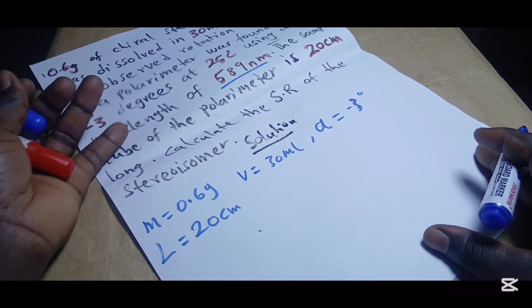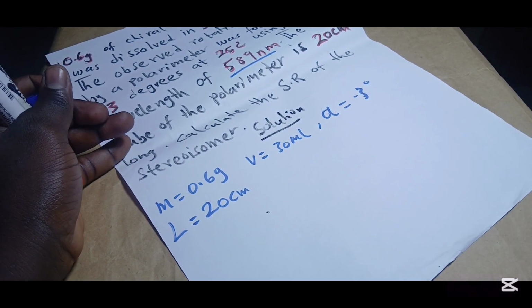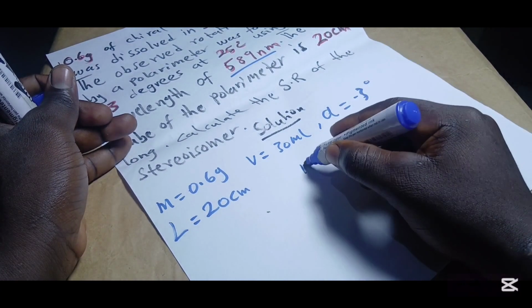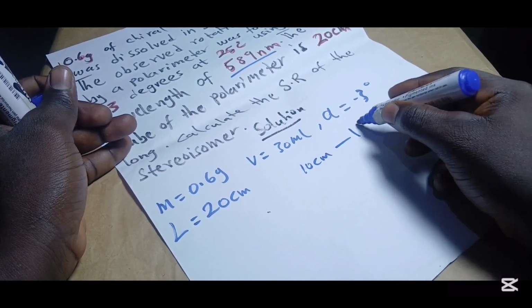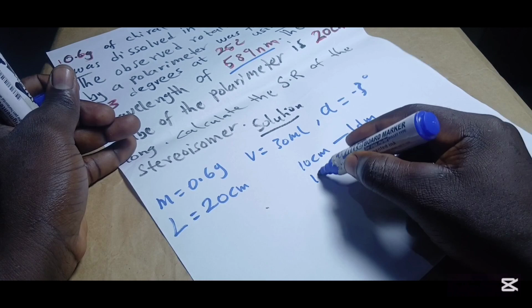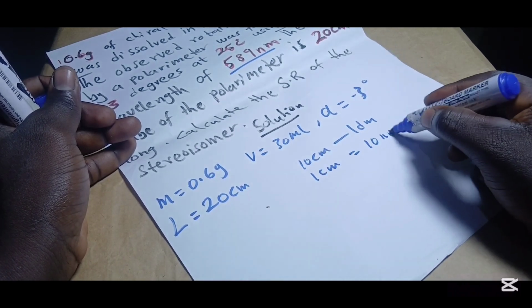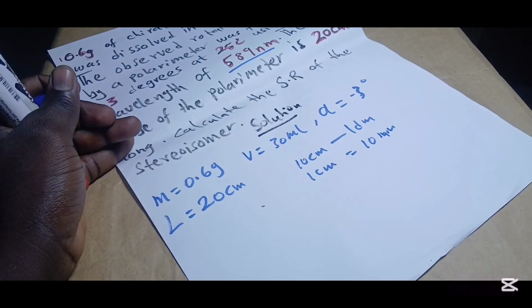Are there some conventions that we need to know? 10 centimeters equal 1 decimeter, and 1 centimeter equals 10 millimeters. We should know this convention.